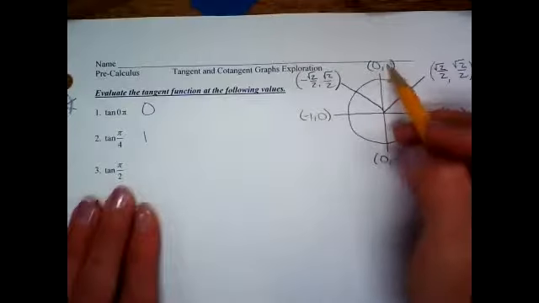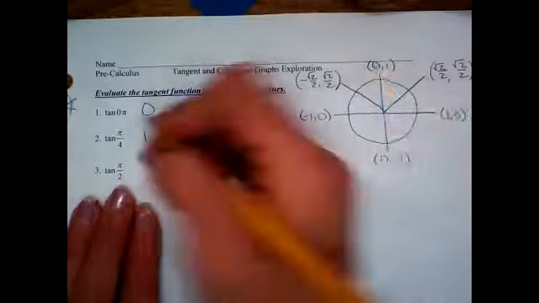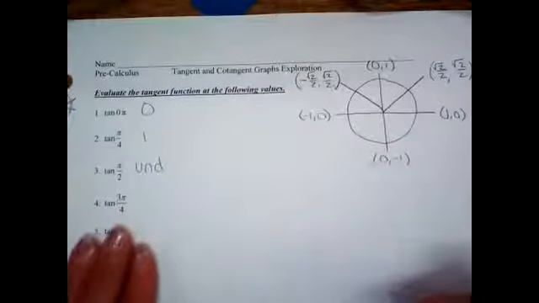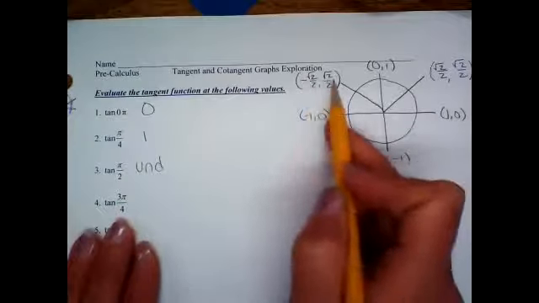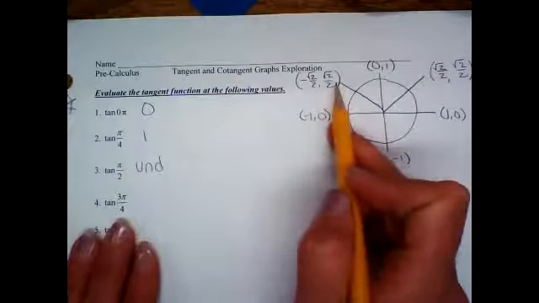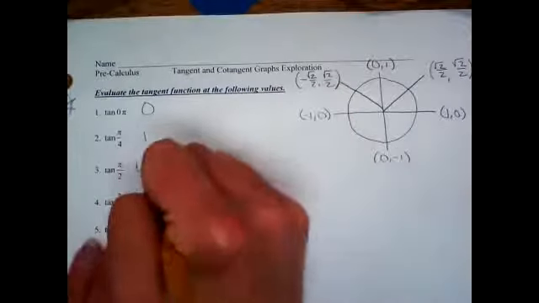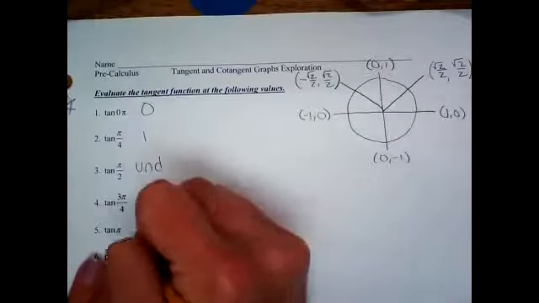Pi over 2, you would have 1 over 0. You can't divide by 0. So undefined. At 3 pi over 4, we're right here. Anything over itself is 1. It's just going to be -1. And then at pi, we're back to 0.